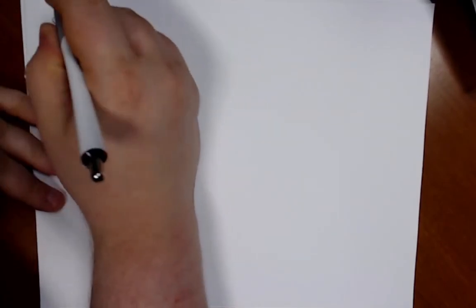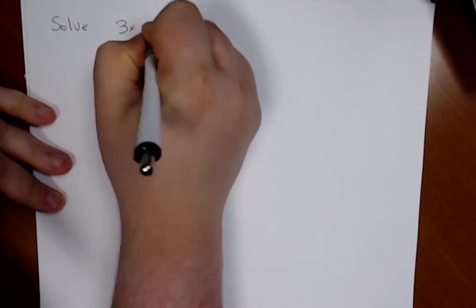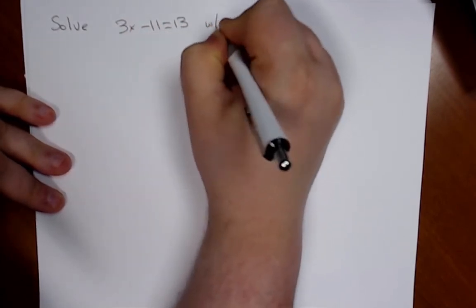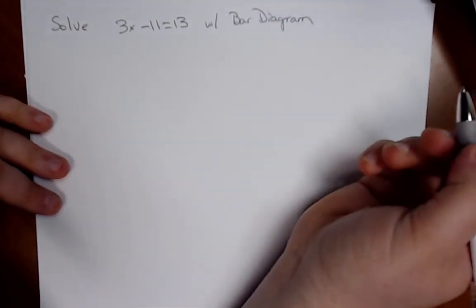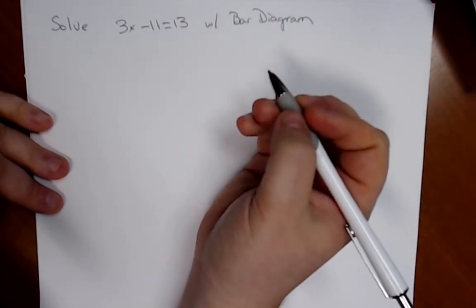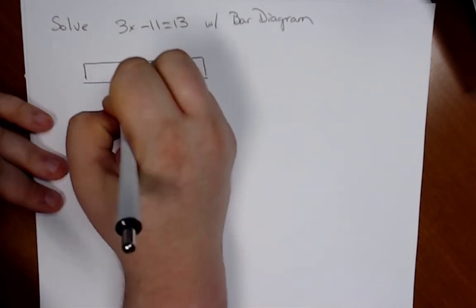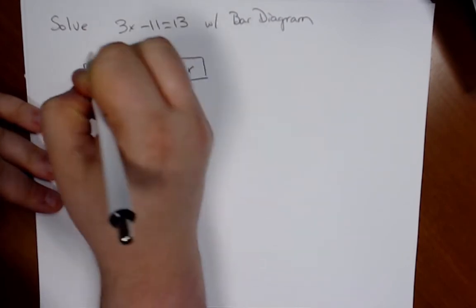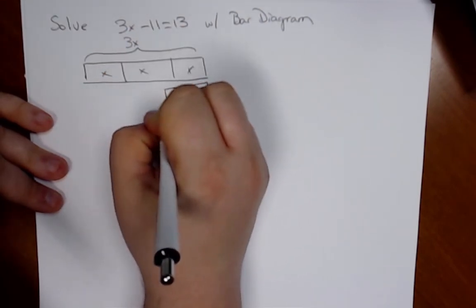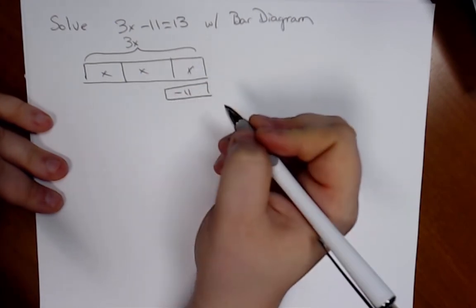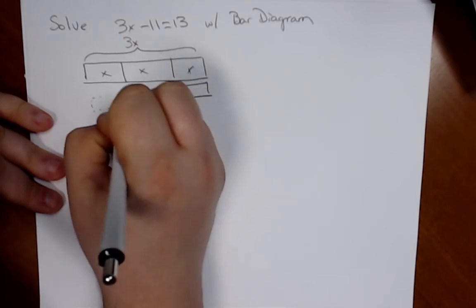So we have the bar diagram at our disposal. So solve 3x minus 11 equals 13 with the bar diagram. So we have 3x, and from that I'm going to subtract 11, and what we're left with is 13.